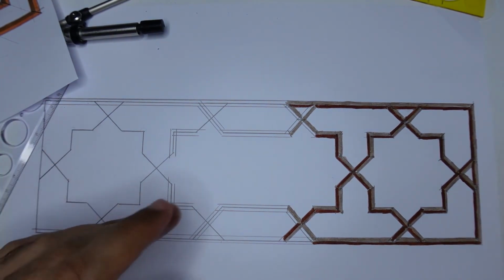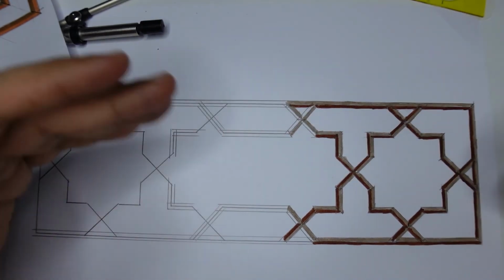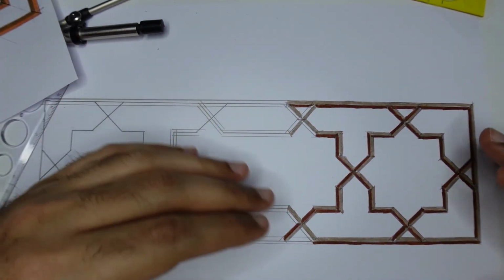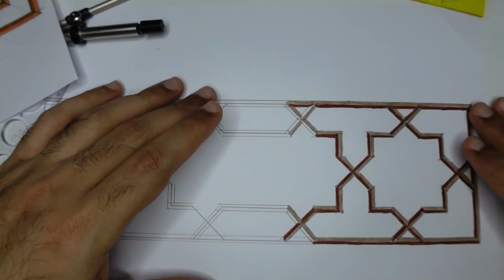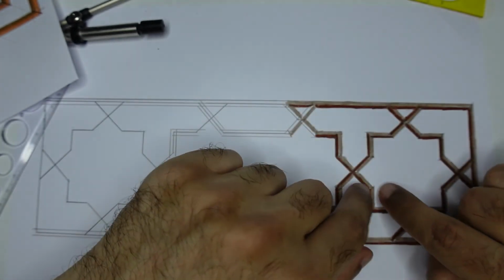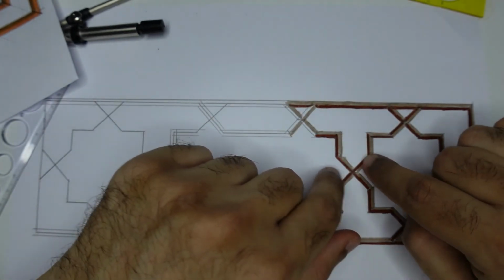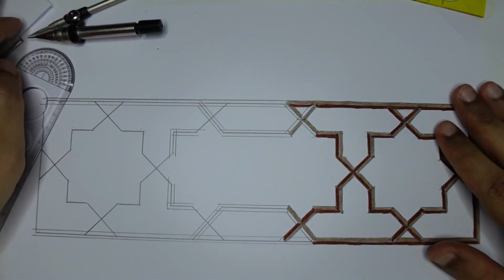I will try to make another follow-up video for this one, where I'll share more techniques, especially for having double lines, or adding depth, the wood effect or the 3D effect. So that will be a follow-up video.